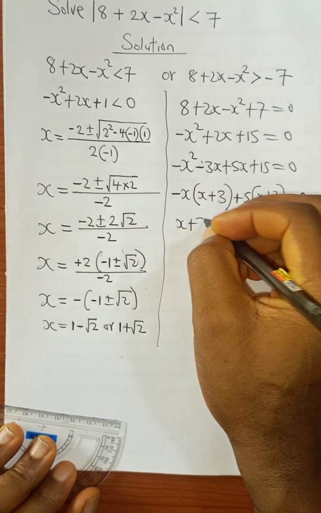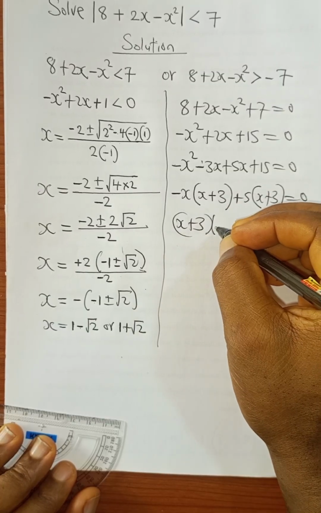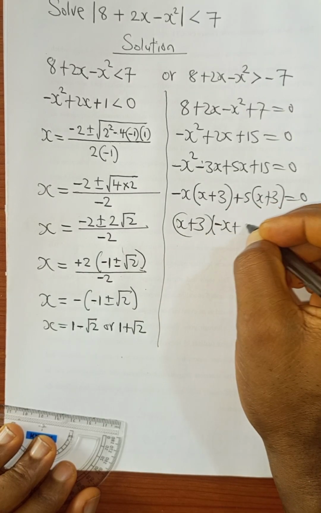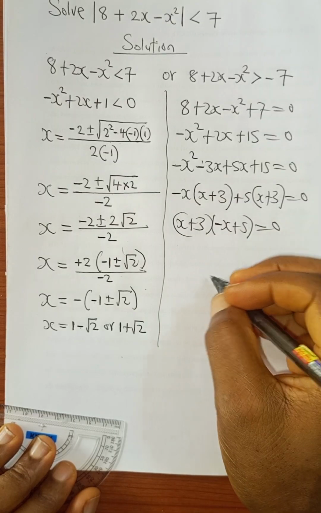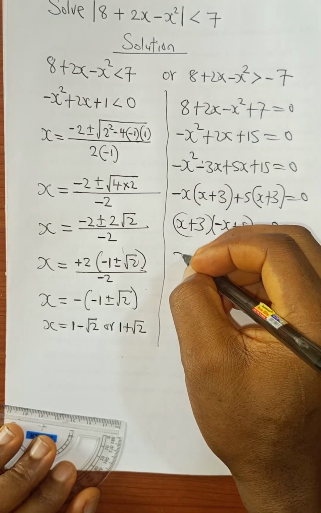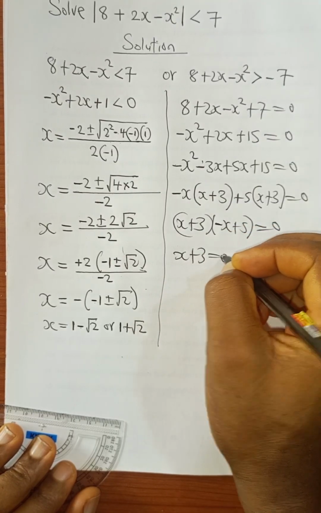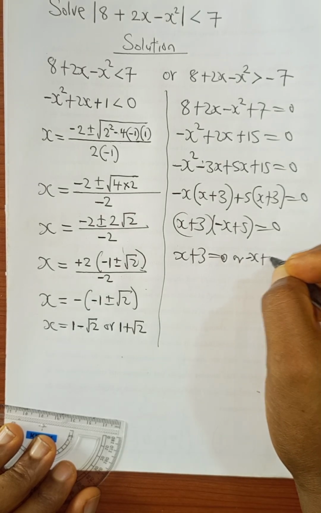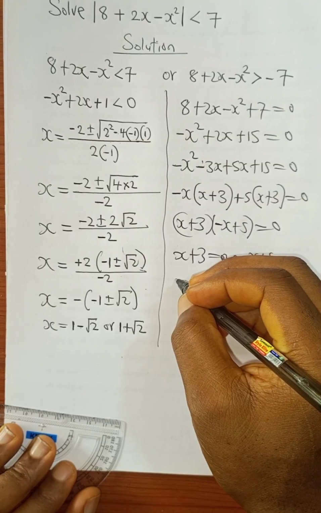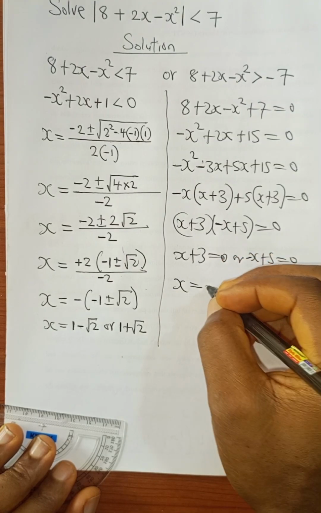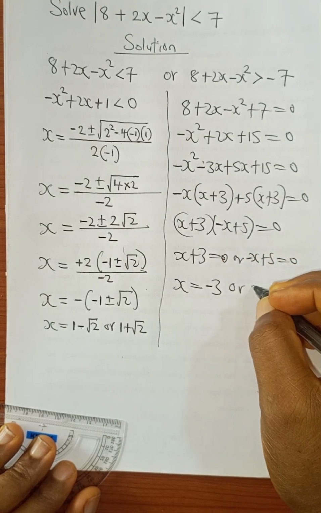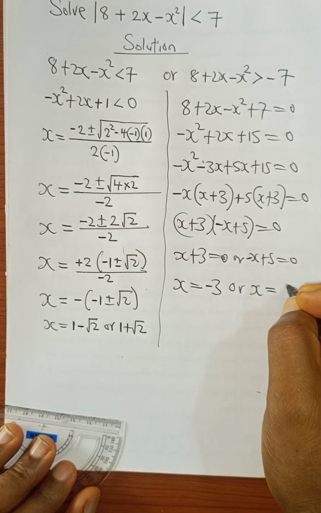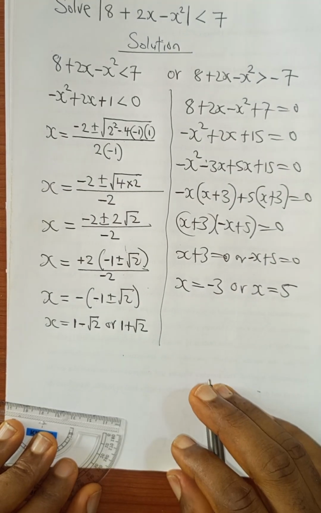It means that (s + 3) times (-s + 5) is equal to 0. So what is the critical value? s + 3 is equal to 0, or -s + 5 is equal to 0. So the critical values here are s equals -3, or, you know, this -s here, just bring s here, s is equal to 5. Are you seeing it now?